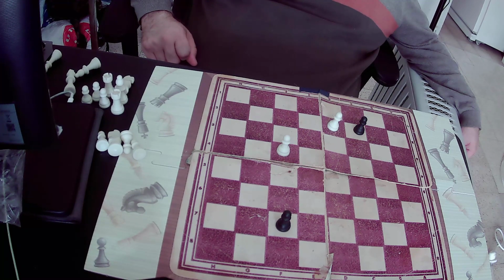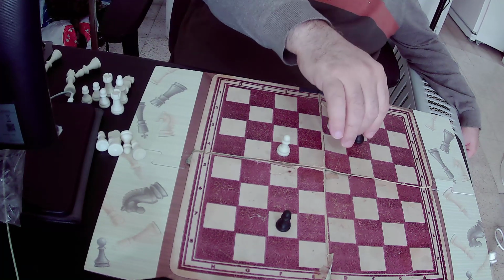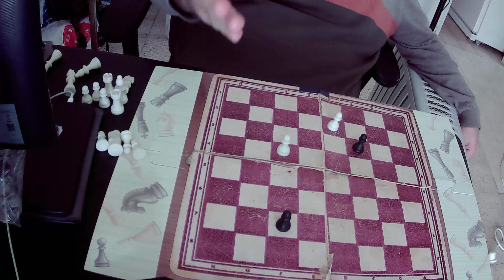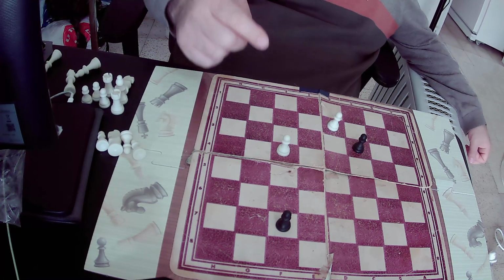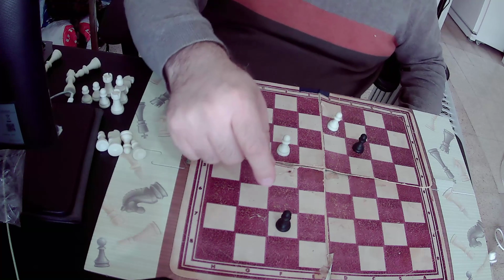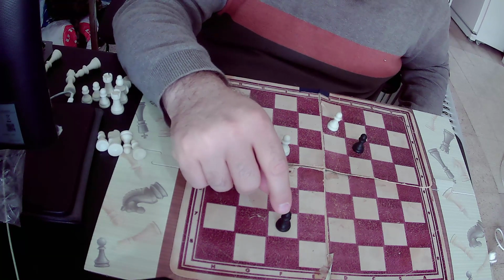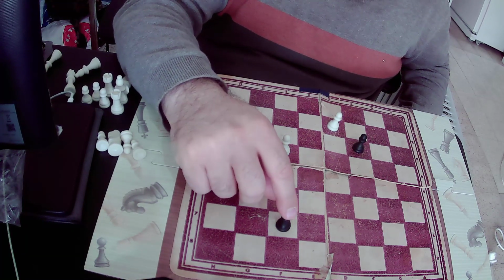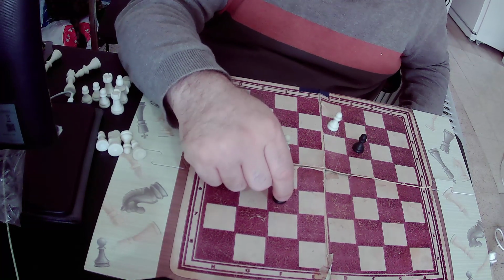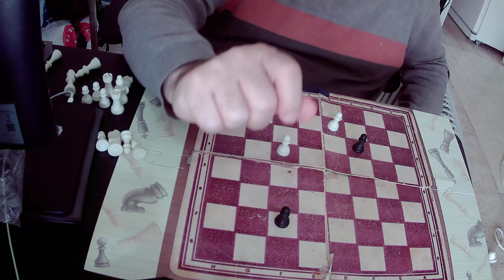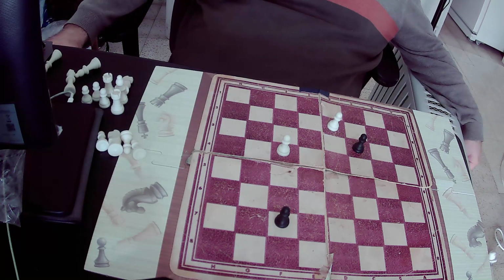Okay? Or he of course can choose to move the pawn that is on f7 2 squares forward or 1 square forward. Okay?